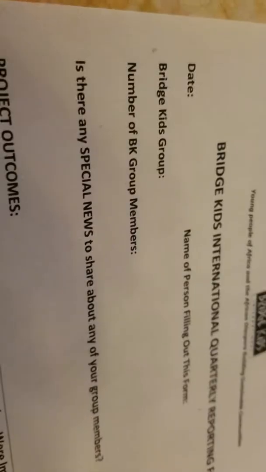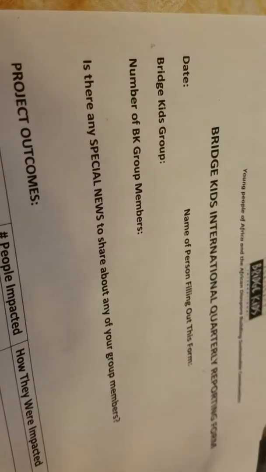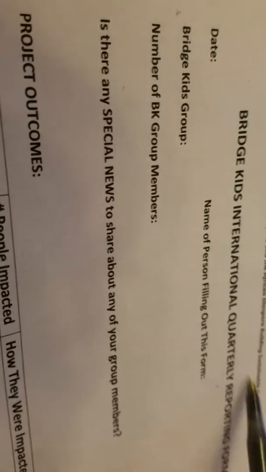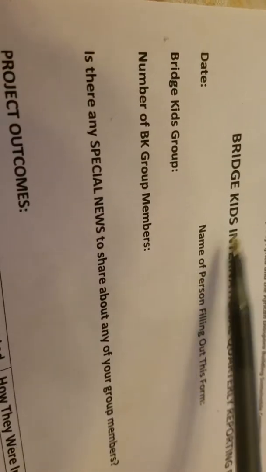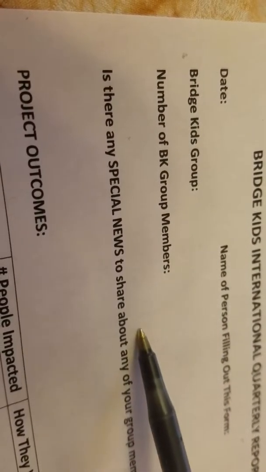So let me go over this really quickly. The date will be the date. Just fill it out with the name of the person filling out the form. You would write the name of your Bridge Kids group and the number of group members.